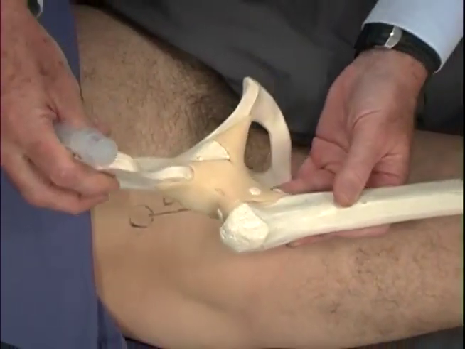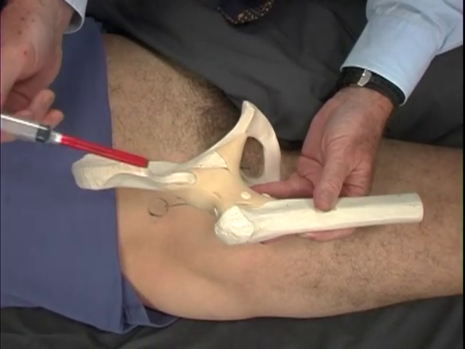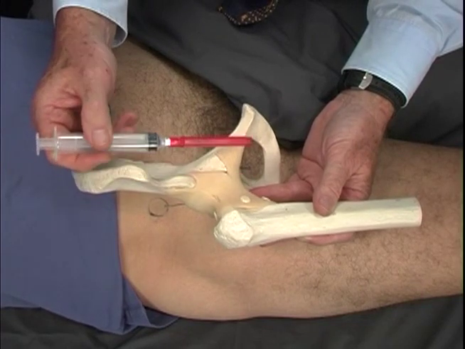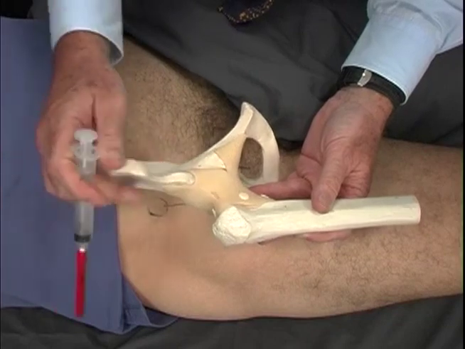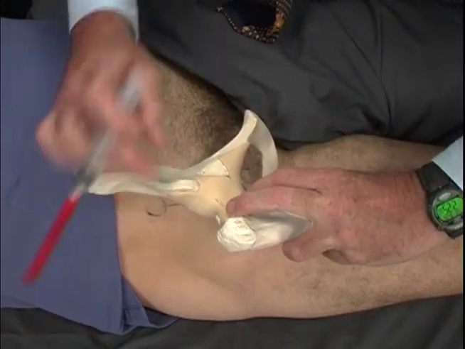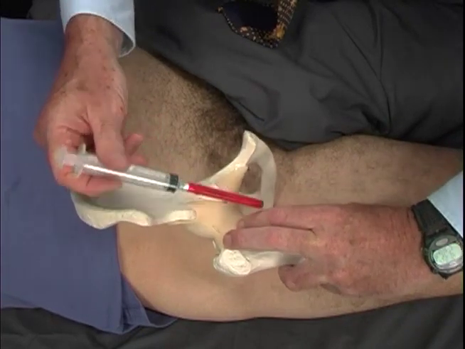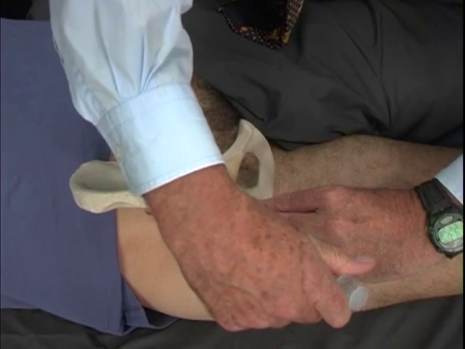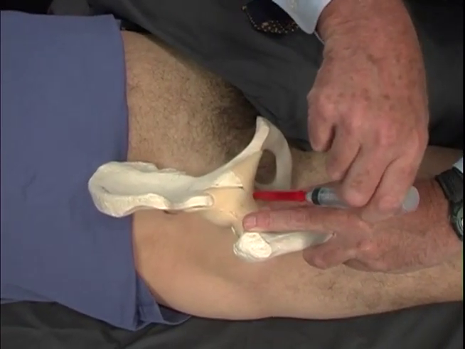If we orient ourselves on this model, we can see the ASIS here coming straight down in a line here and straight over in a line like this. We meet right here, and so our artery will be running right here, and our needle then will enter and slide in under the artery and coming into the capsular ligaments like so.